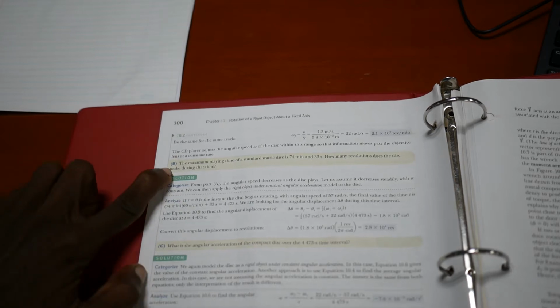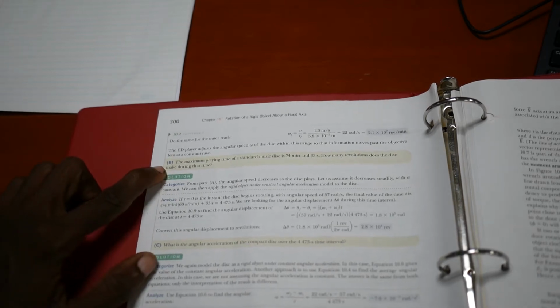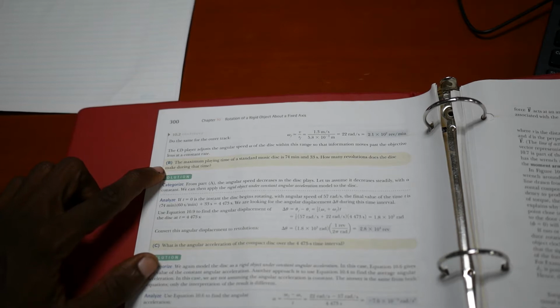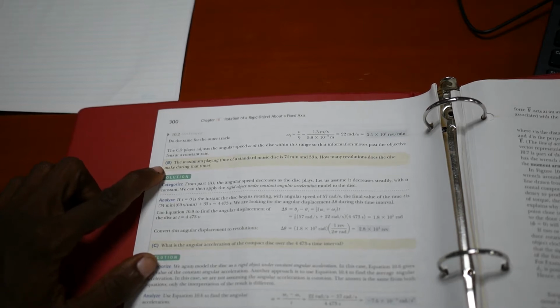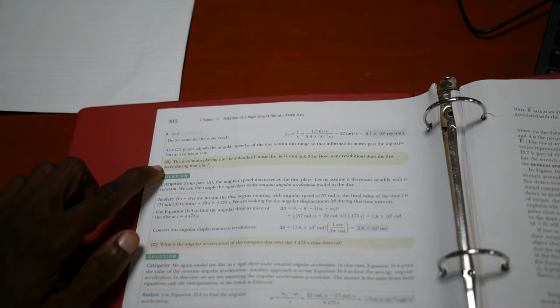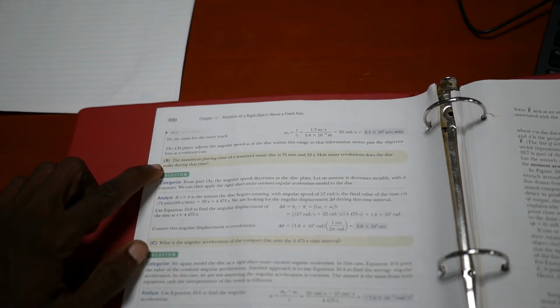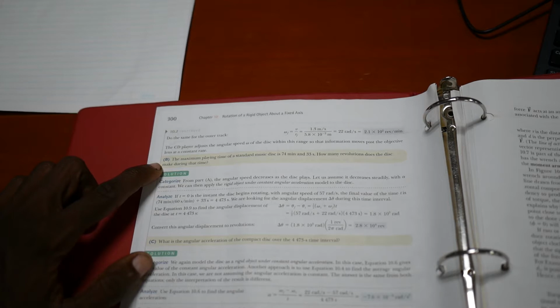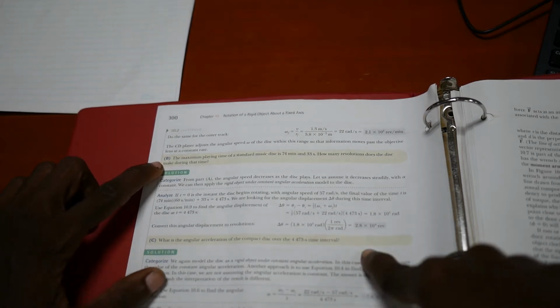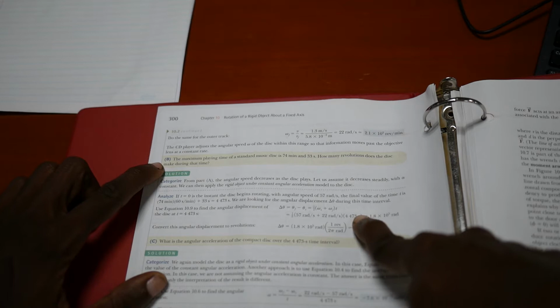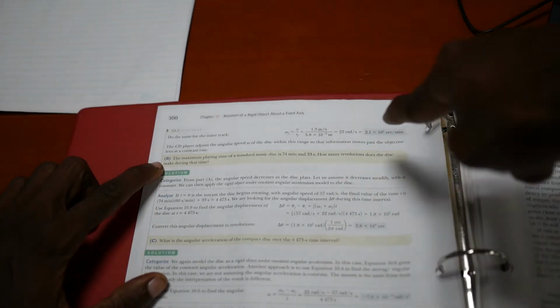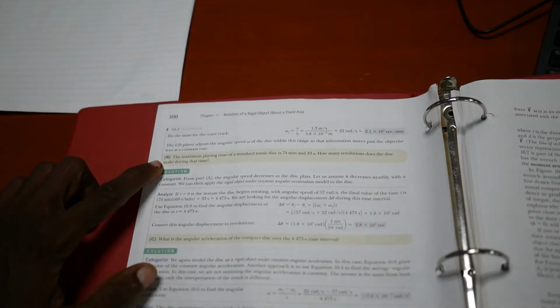Good. B part. The maximum playing time of a standard music disc is 74 minutes and 33 seconds. How many revolutions does the disc make during that time? Well, what we could do is find the total angular distance that's traveled. And we know for every angular distance of 360 degrees, it actually made one revolution.